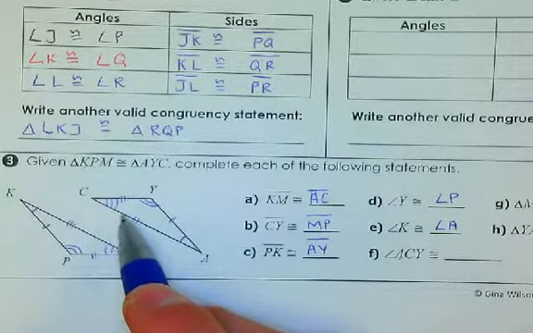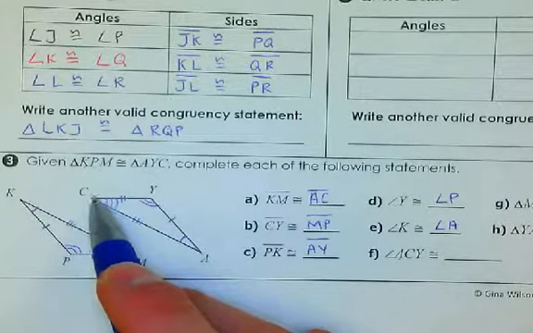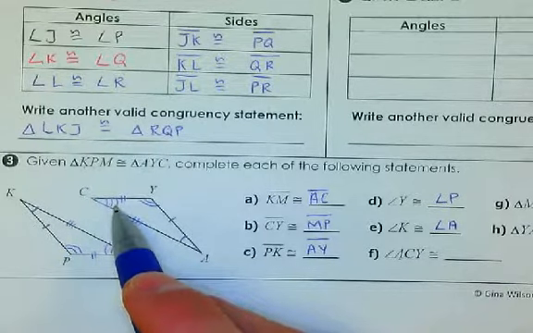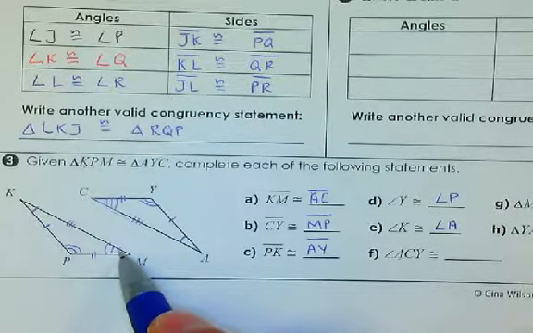So if I actually draw this out, it's going to look just like this, and we're talking about this angle right here. This angle has 3 arc marks. So on this triangle, the 3 arc marks is right here.